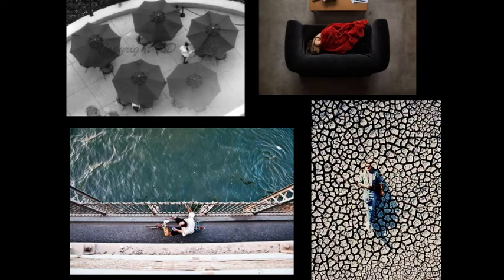Pretend that you're a bird, and birds typically are up in the trees or in the sky, and they look down at the world. In all of these examples, the photographer is above their subject, and you get a completely different vantage point. You see things from a different light. It's a little more interesting, and your composition is stronger. You start to see details that you might not normally see.